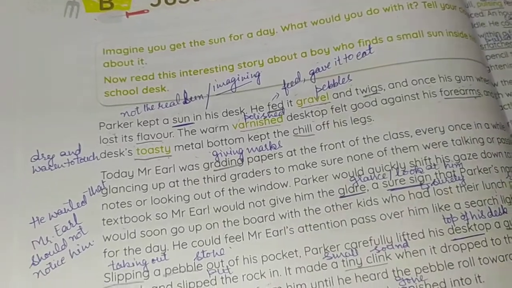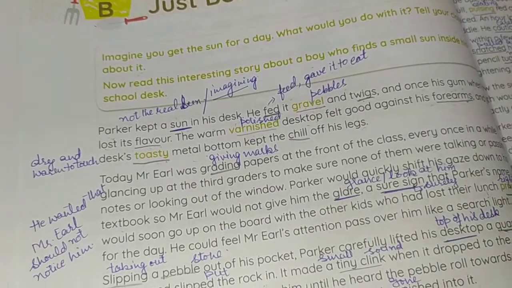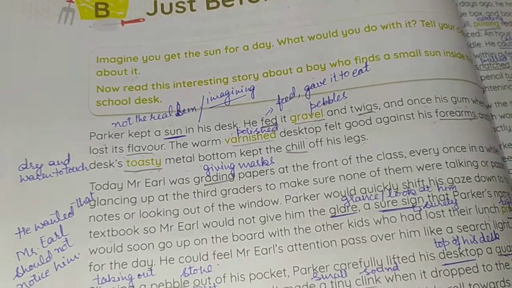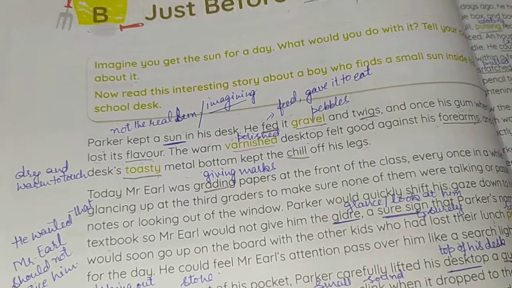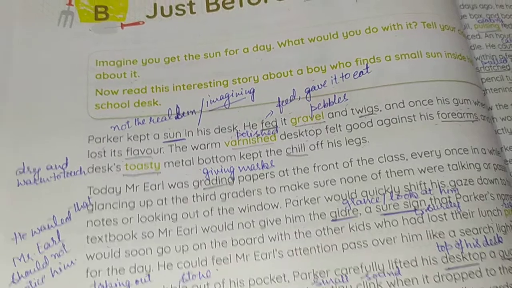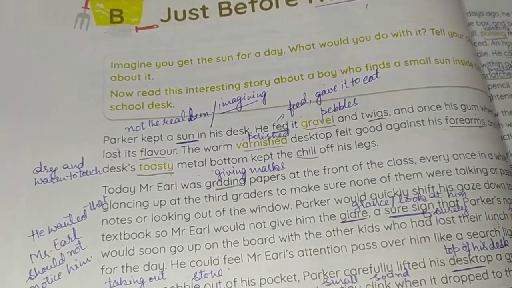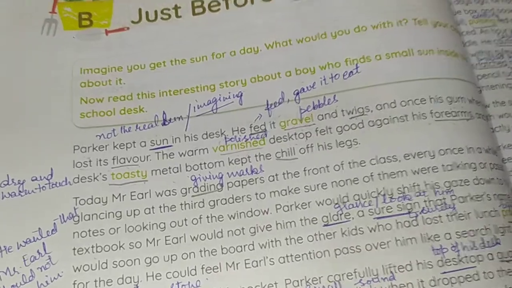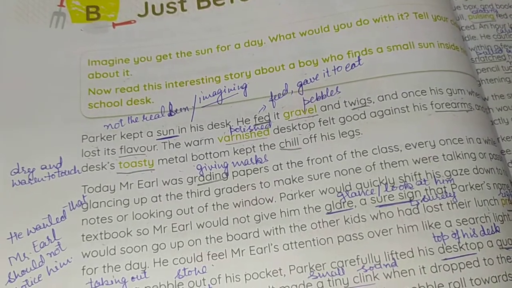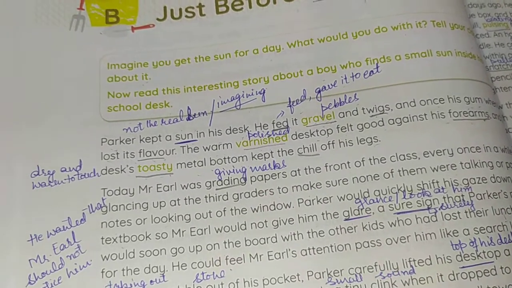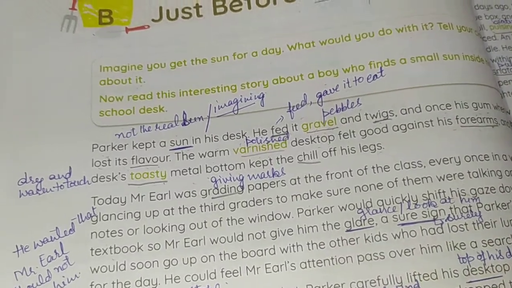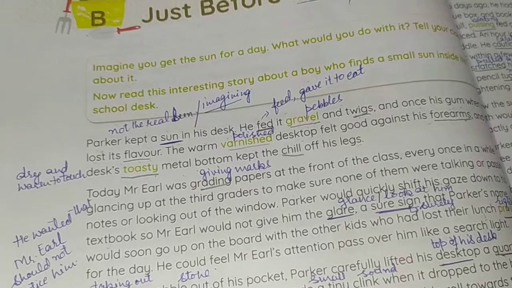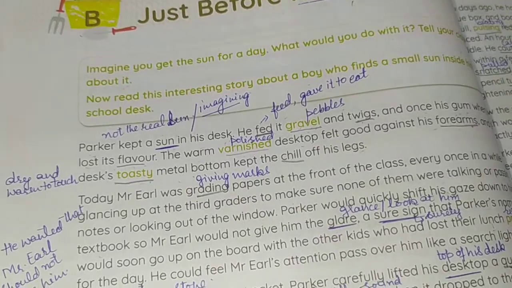And he used to feed it some pebbles. Pebbles are small stones. He gave it stones, small sticks, twigs to eat, and once when he was eating a bubble gum, and the juice of the bubble gum was all gone, he gave that tasteless, juiceless bubble gum to the sun to eat. Now, the warm, varnished, which means polished, desktop felt good against his forearms.